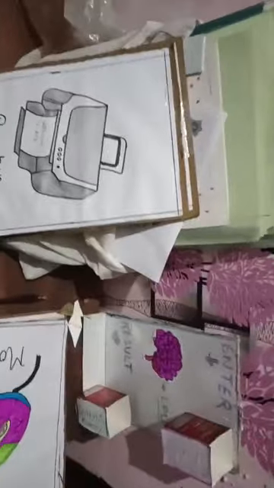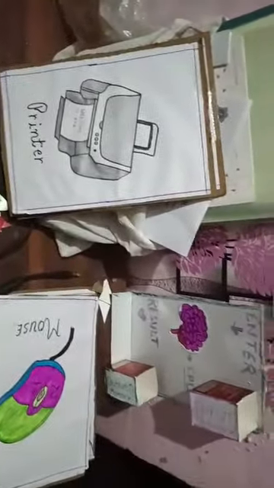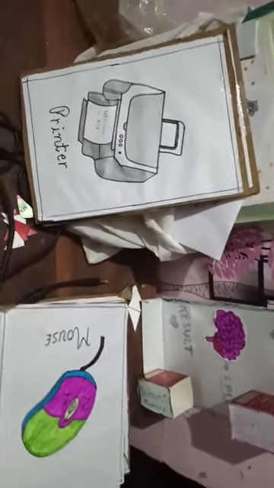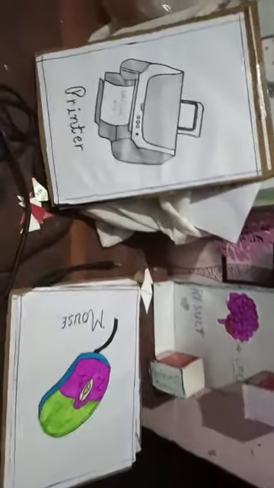So have you understood the concept of input and output devices? Let's revise. Input devices are those devices through which we enter the raw data and provide the command for what we wish to do. So it is used to provide instruction, and output devices are those devices which show the result.